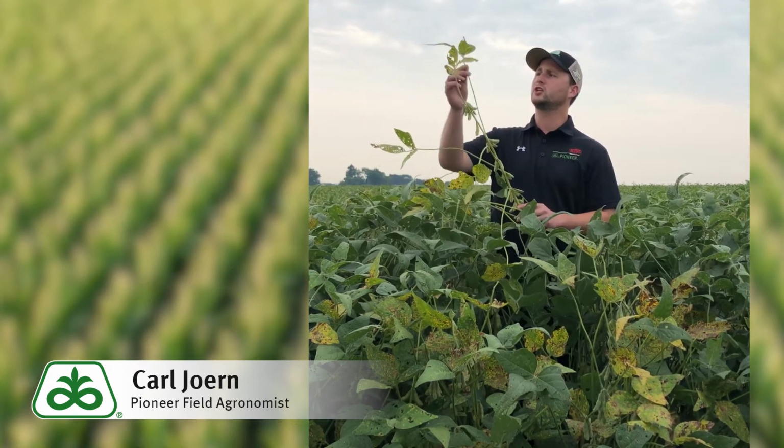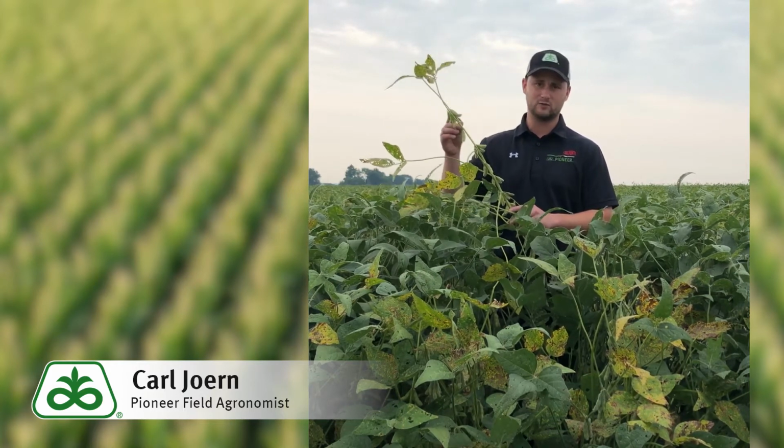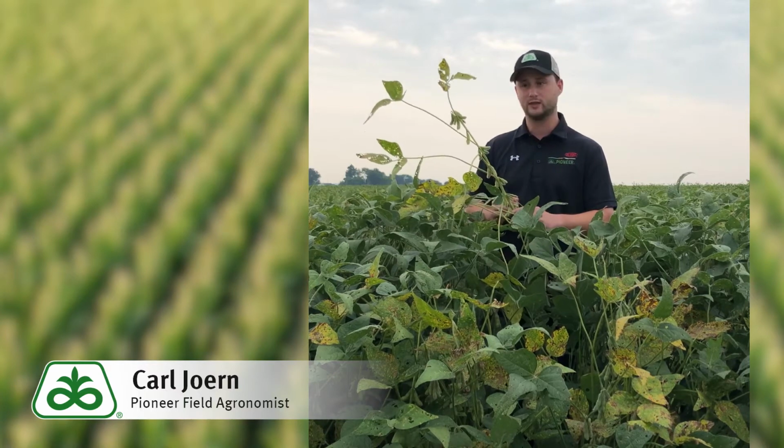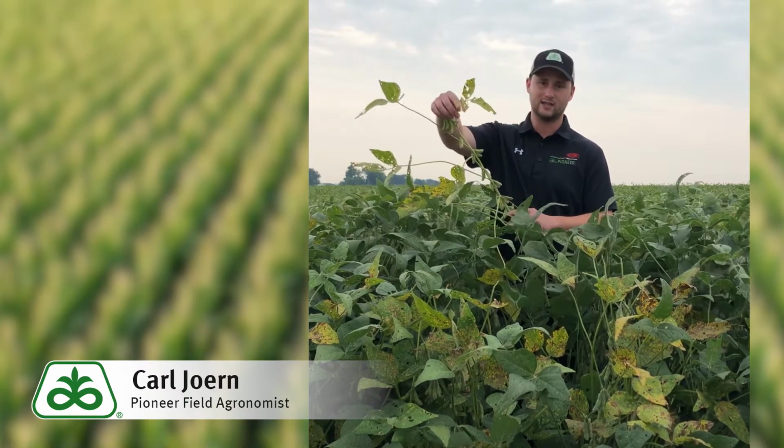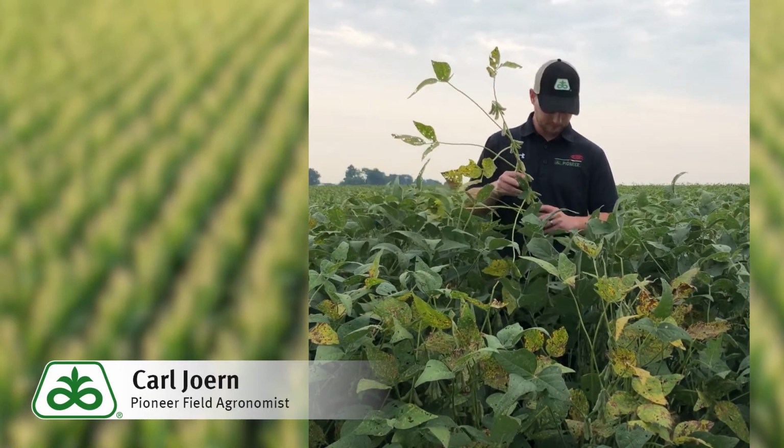Now we see an accumulation of a toxin that's actually produced by that Fusarium at this point in the growing season. So that's why we see that yellowing or the chlorosis, if you will, at the top of the canopy.